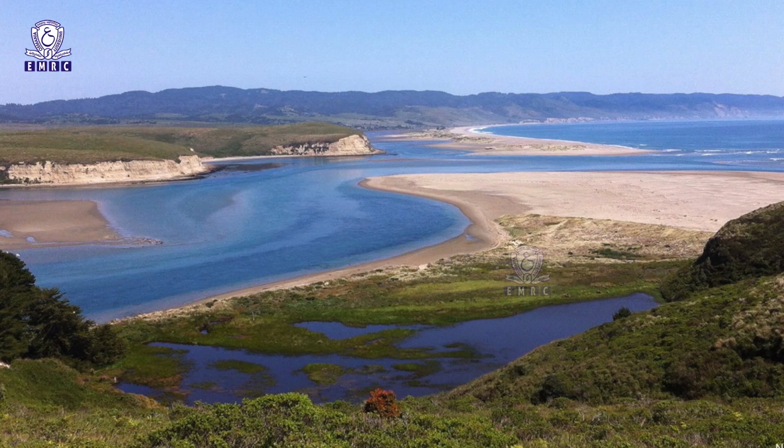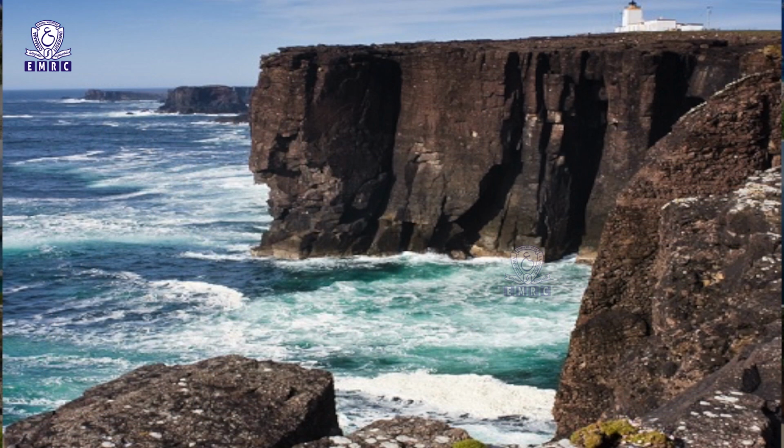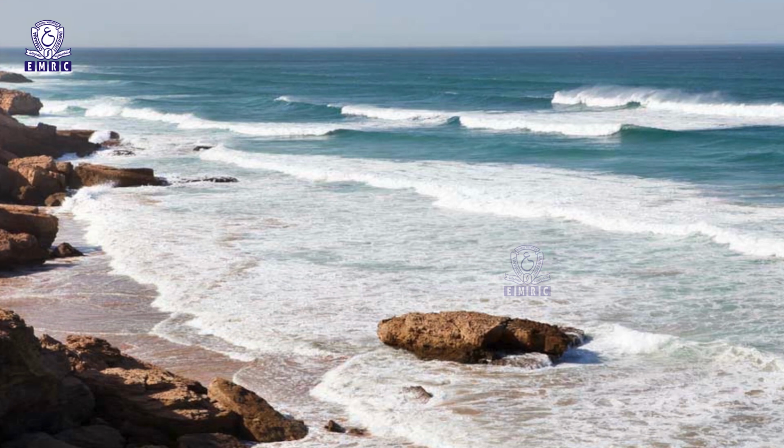Shoreline landforms or marine landforms. Most of the activity of the sea waves is confined to the narrow coastal zone, and it is here that sea waves produce distinctive landforms called shoreline or marine or coastal landforms. Marine landforms are produced by the joint action of sea waves, currents and tides on the coastline. Among these, the most common are sea waves, which are generated by the wind.